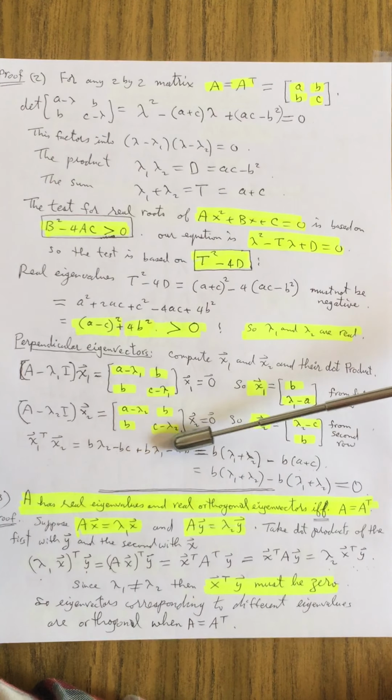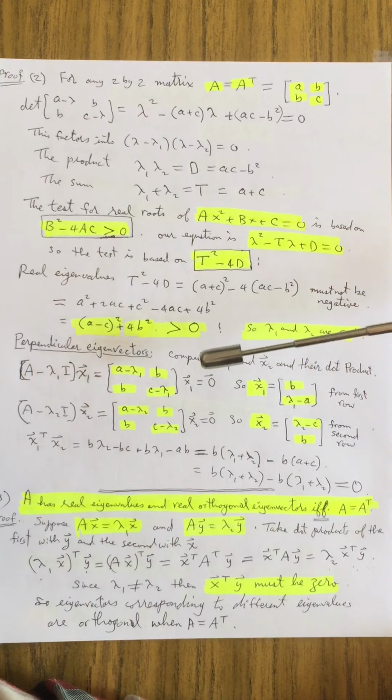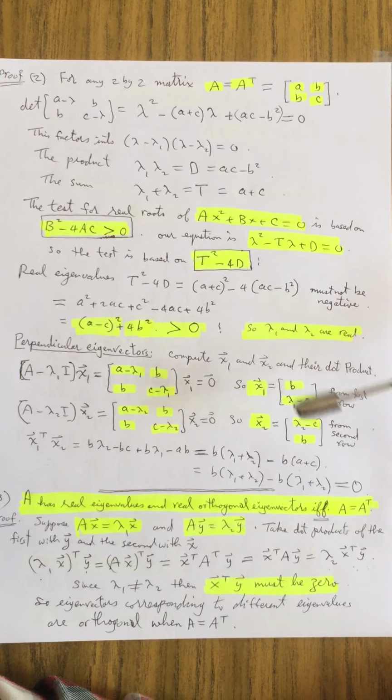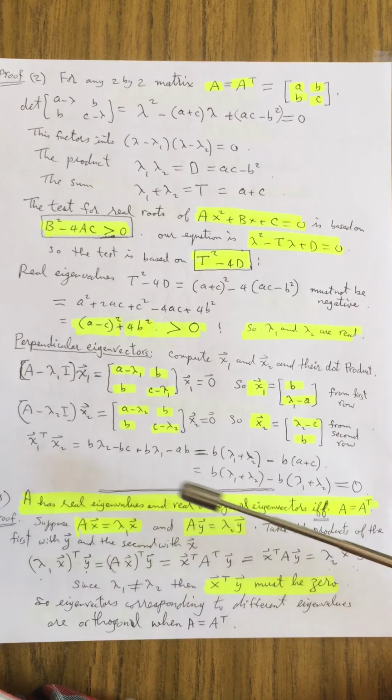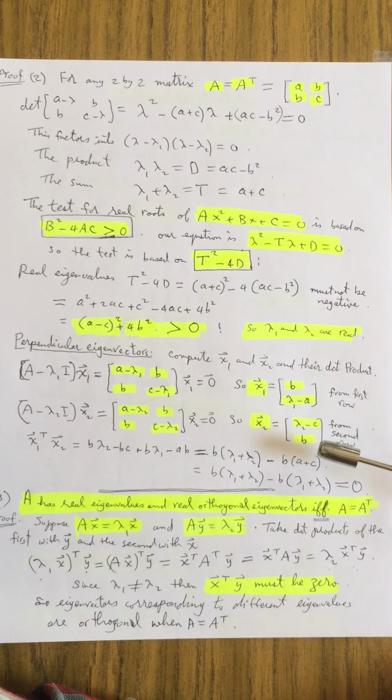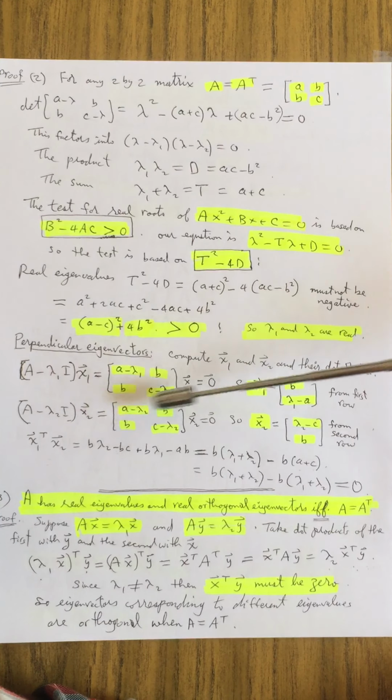If we use the second row, we could also use the first row, and we would get B and lambda 2 minus A. The result would be the same if you calculate x1 transpose x2, whether we use this or that, or if we use the x2 calculated based on the first row.